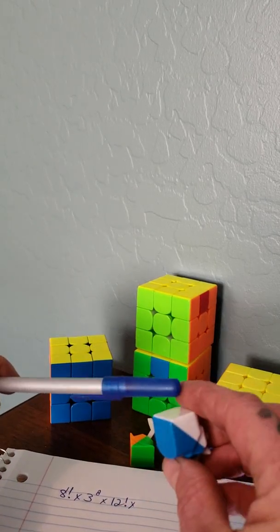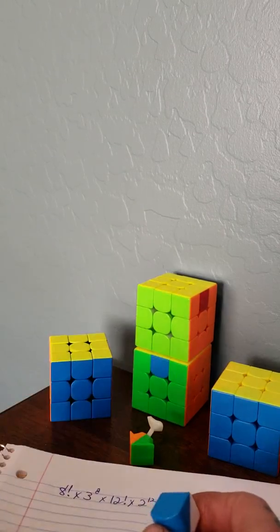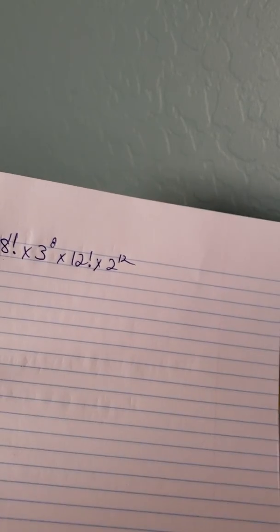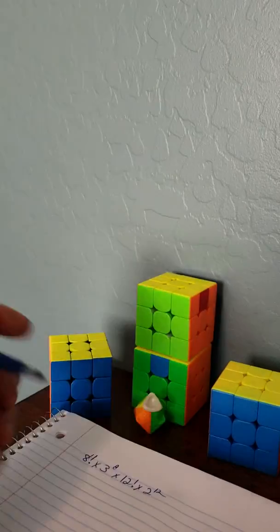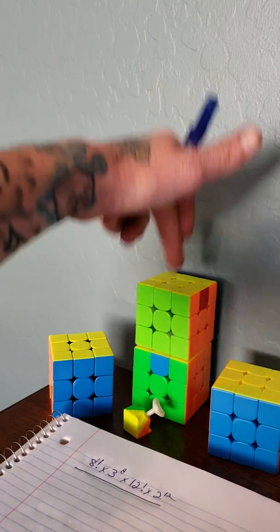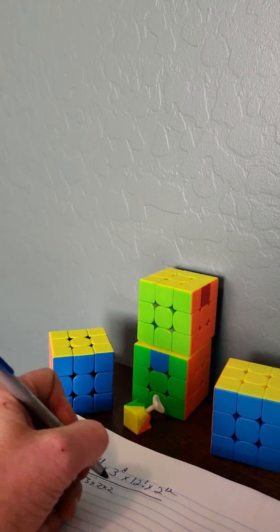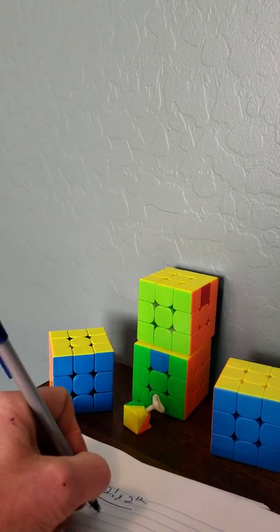And then we have 2 sides, which is 2 to the 12th power. That's 4,096. But then we have to divide it by 12 because of our 3, 2, 2. 3 times 2 times 2, which is the same as 12.